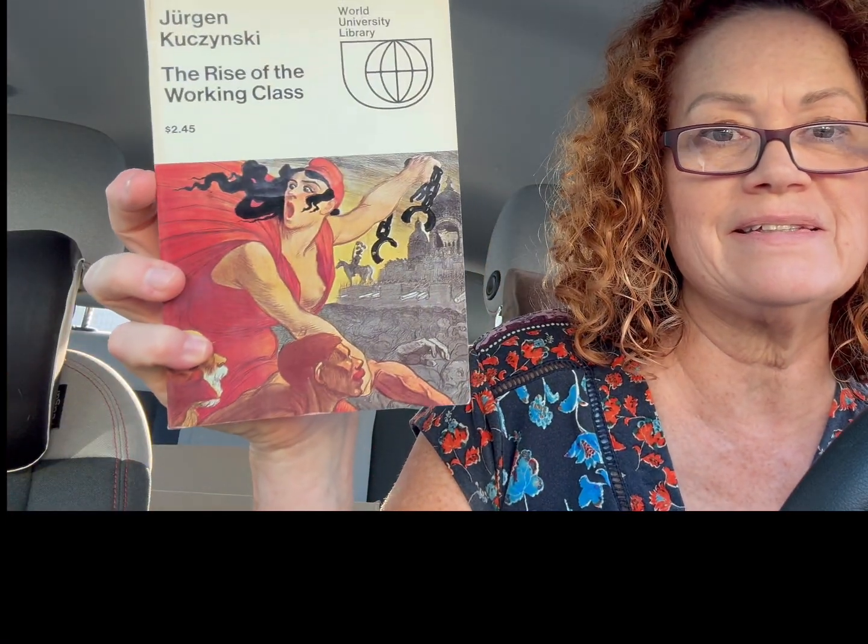Then I also found this book here, The Rise of the Working Class. This is an older publication, 1967. And this is a McGraw-Hill publication.